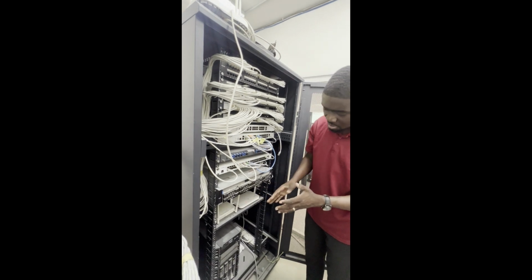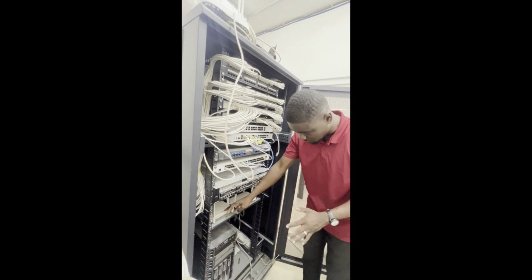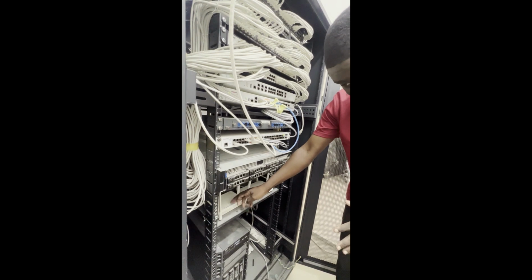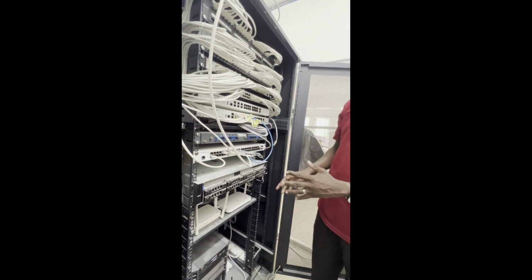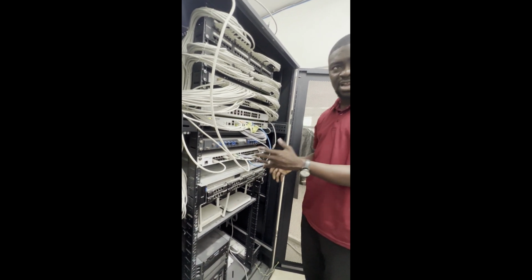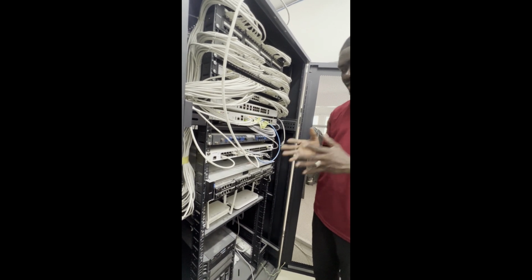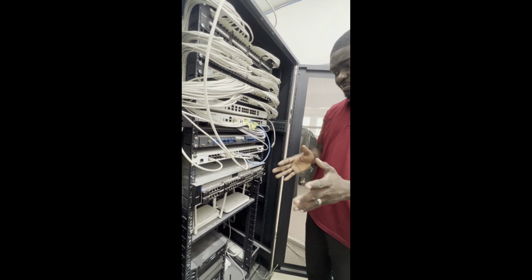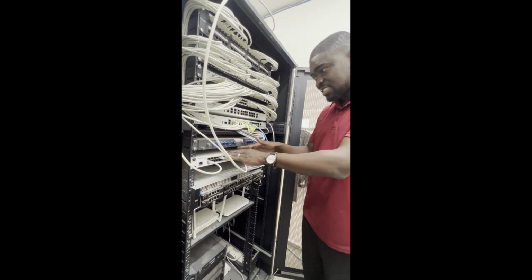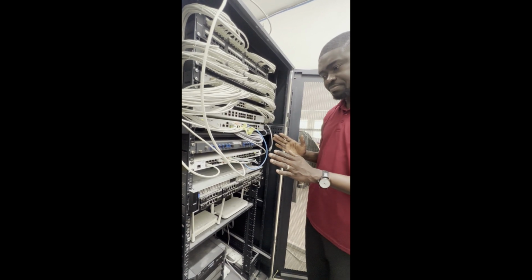So now, once we receive internet from the ISP through its modem, there is a connection directly to the firewall. Like I said, the firewall is what filters the network. So for security purposes, all the internet lands on the various firewalls.